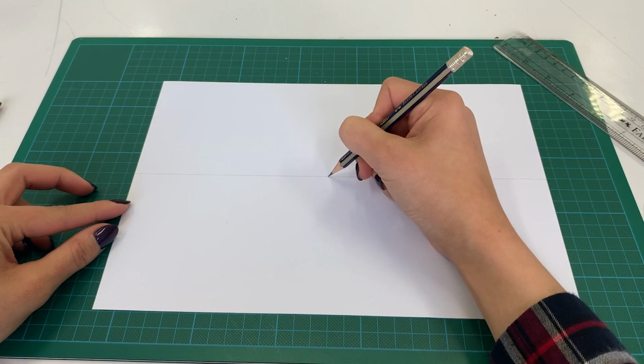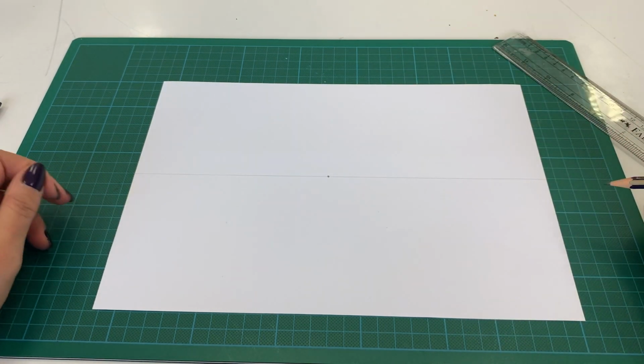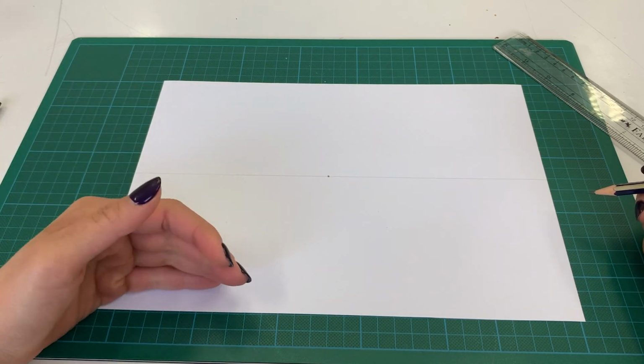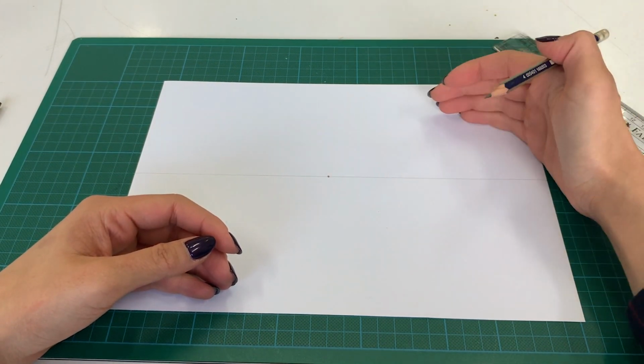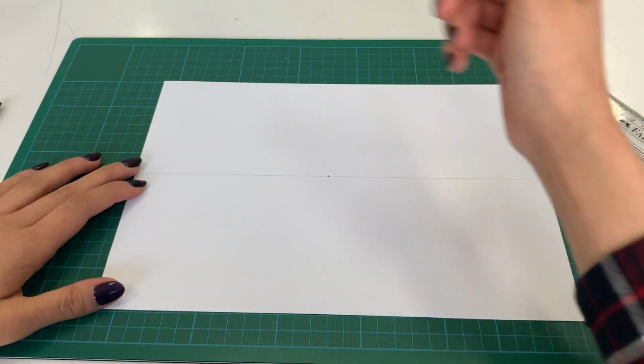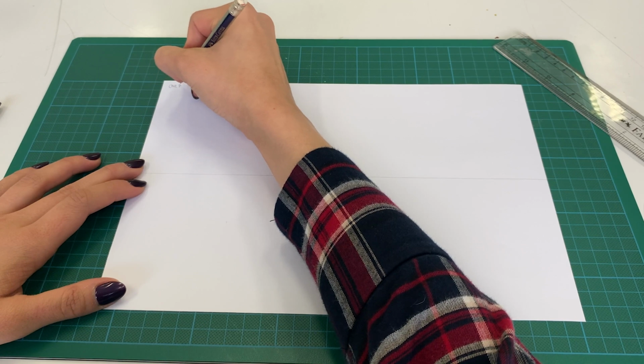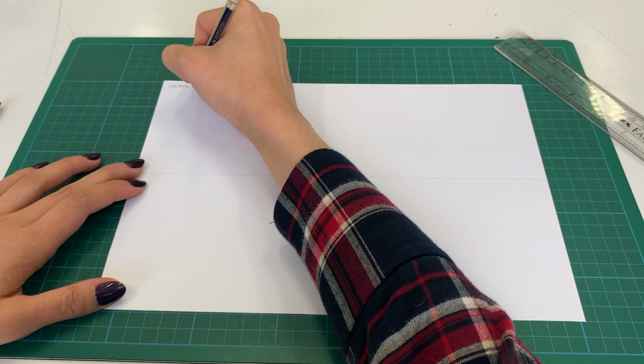Now you're going to add your vanishing point. This is a point in which all lines will recede into. We're going to draw 3 boxes, one on the horizontal line, one underneath, and one above the horizontal line. So let me just add our title before we start. One-point perspective.